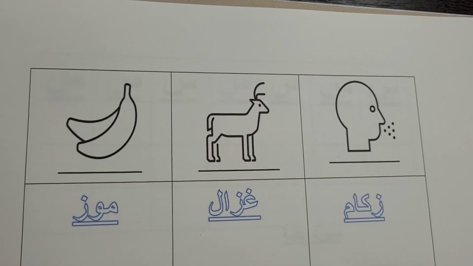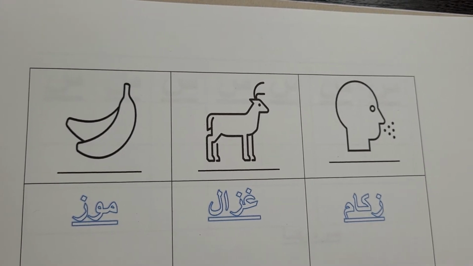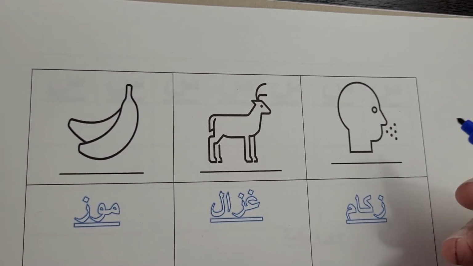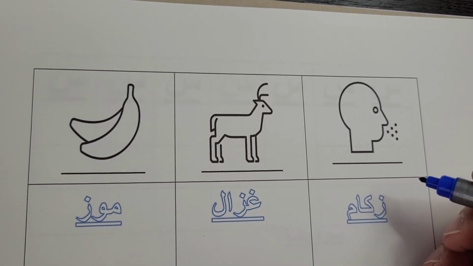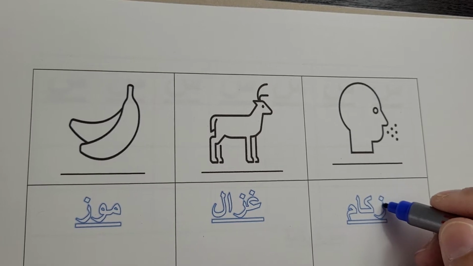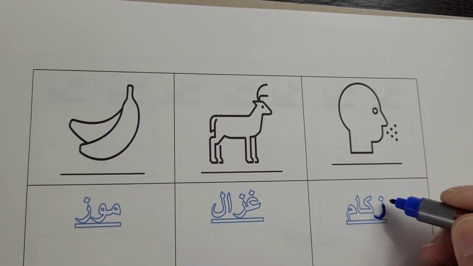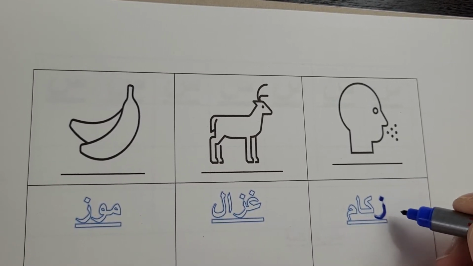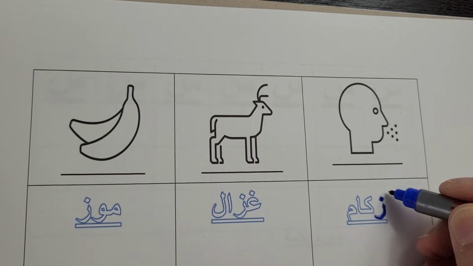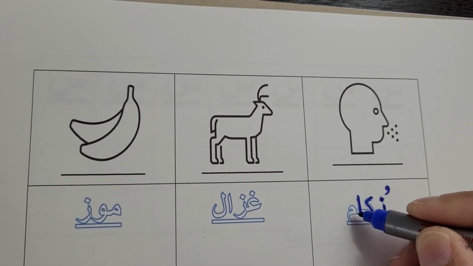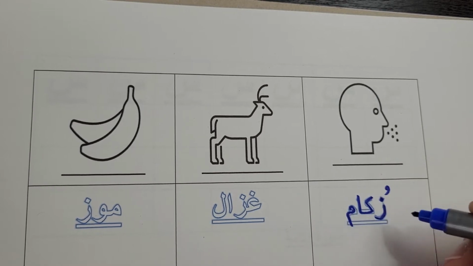Now let's practice some words. Of course, I need you to fill the whole blocks in the schedule. For me, I'm just practicing a little bit. But you should practice a lot of letters, every day, make a schedule and fill the blocks. Now, zukam, zukam. It means someone has influenza.